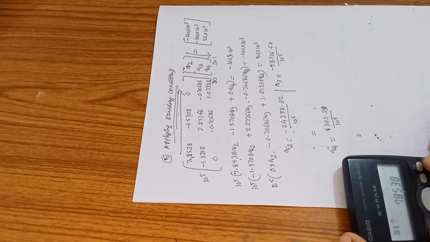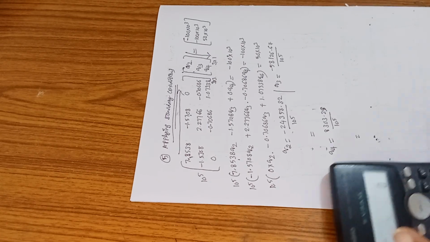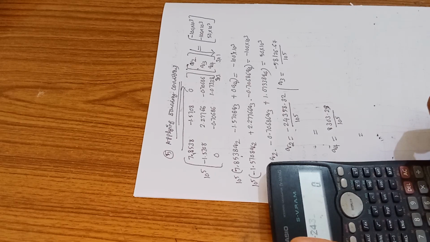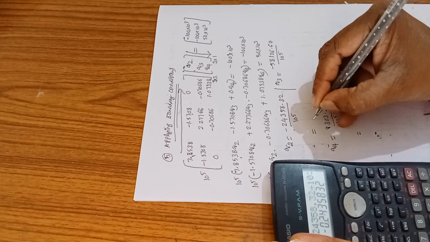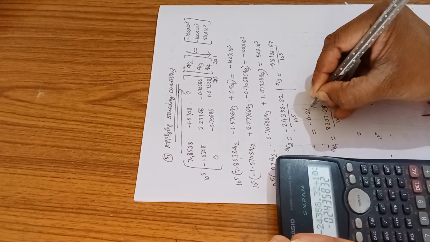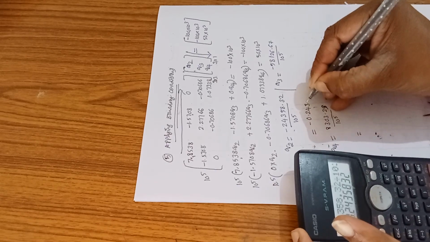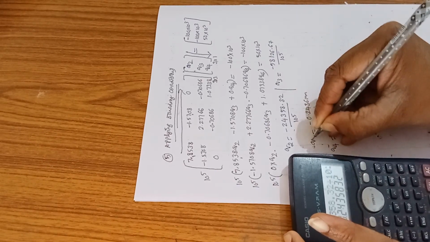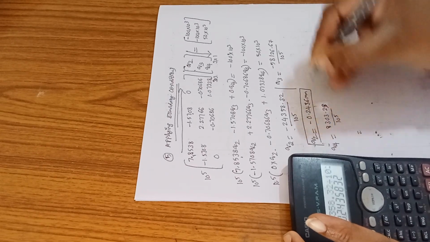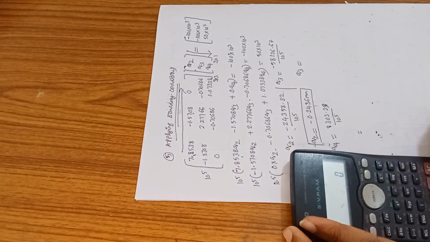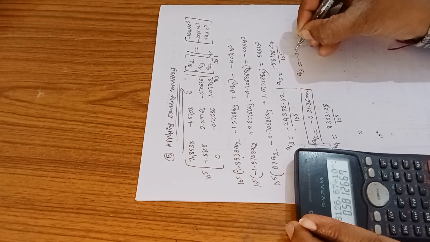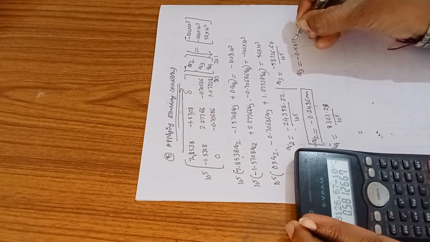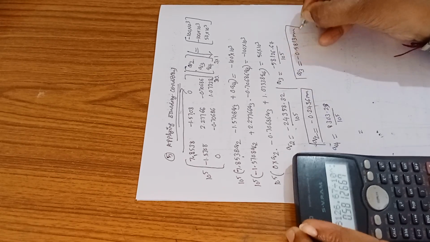So now let me reset this. Upon that we'll calculate this: minus 24,358.32 divided by 10 raised to 5. So at Q2, that is node 2, the displacement is found to be 0.2436 mm. I've just rounded off this value. And at Q3 the answer is 58,126.67 divided by 10 raised to 5, so the answer is found to be minus 0.5813 mm. I've just rounded off the value.